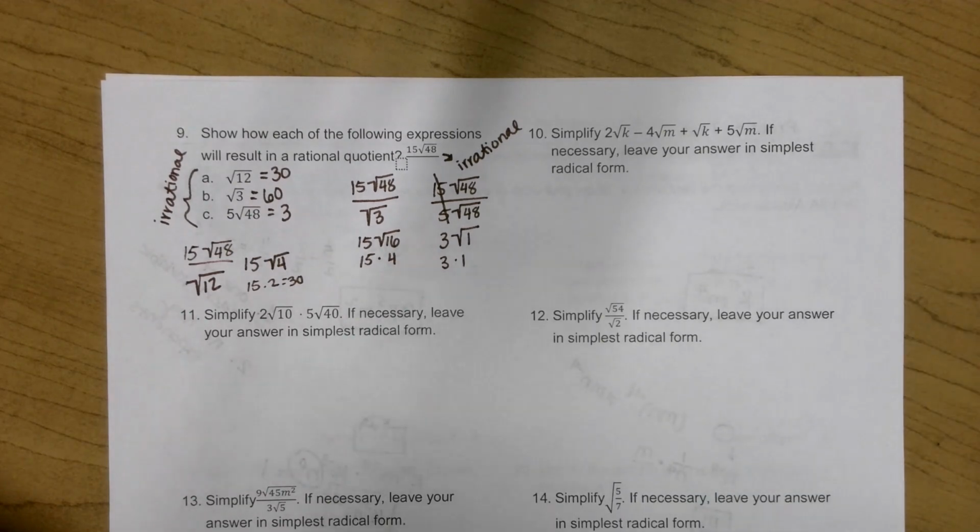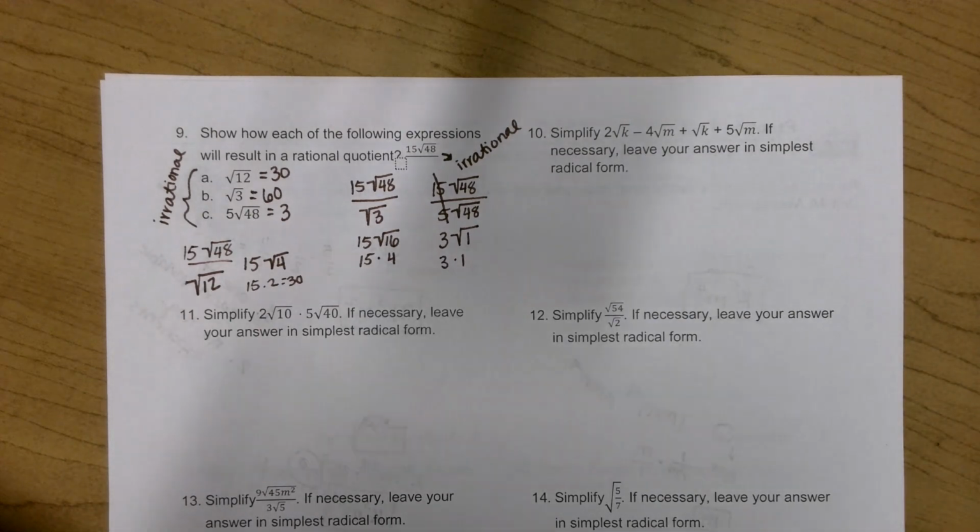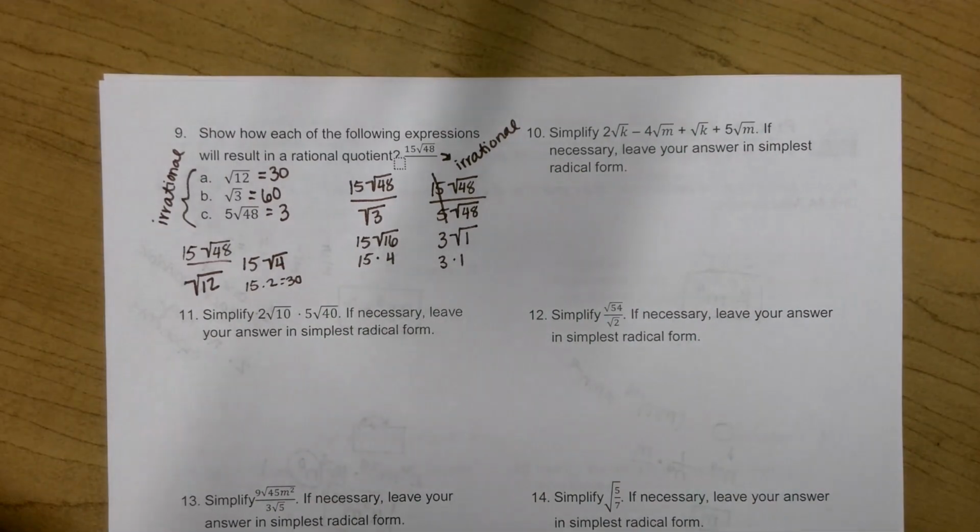But if you do this right and you divide by something that you know is going to give you a perfect square, you can take 2 irrational numbers, divide them, and get a rational. All right, let's move on to just some math with square roots.